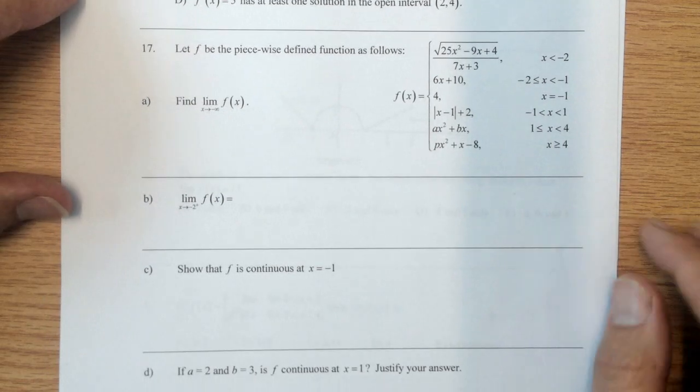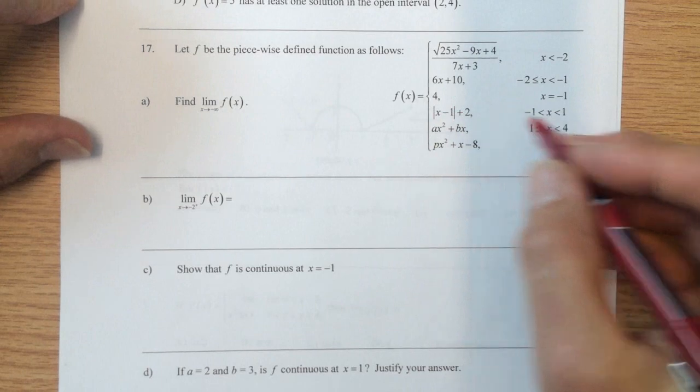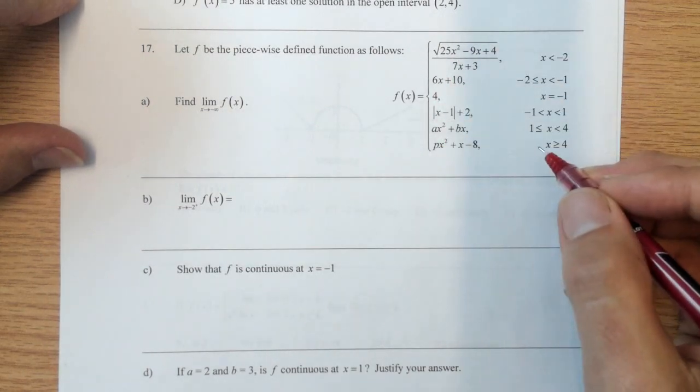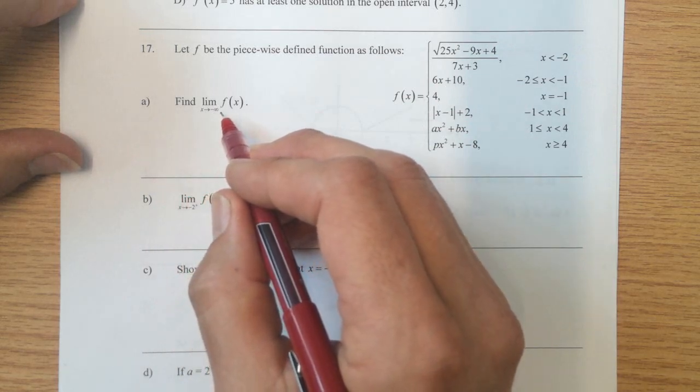With number 17, the FRQ, f is a piecewise defined function. It's a whole lot of function going on over here. So let's look at the different parts to it. Part A says find the limit as x approaches negative infinity of f of x.